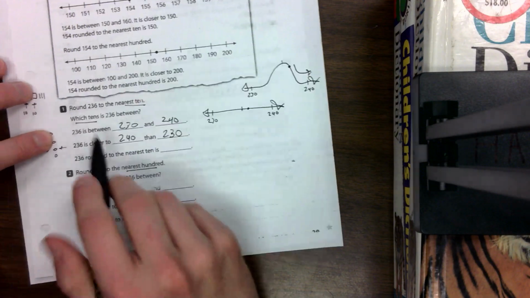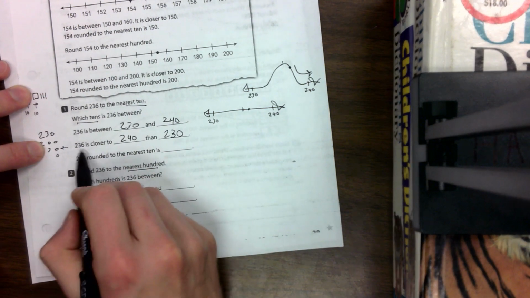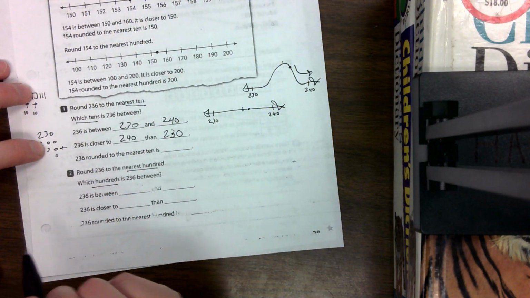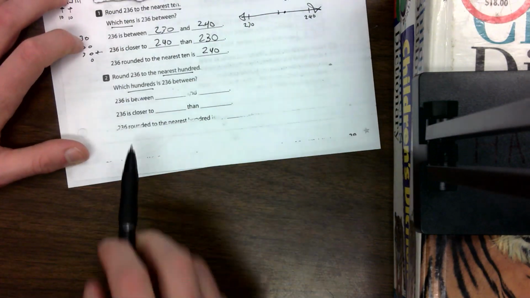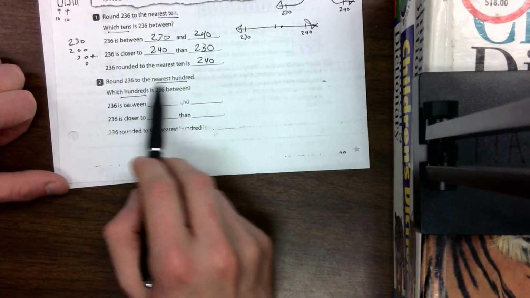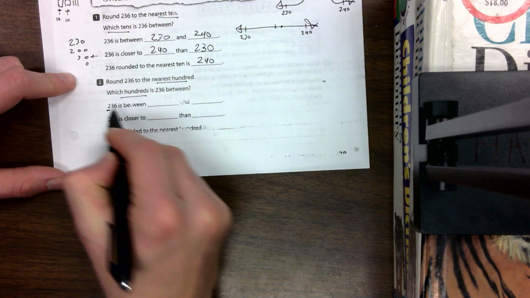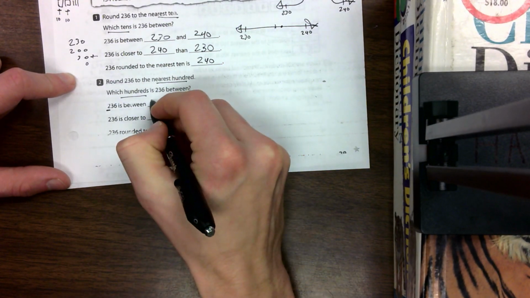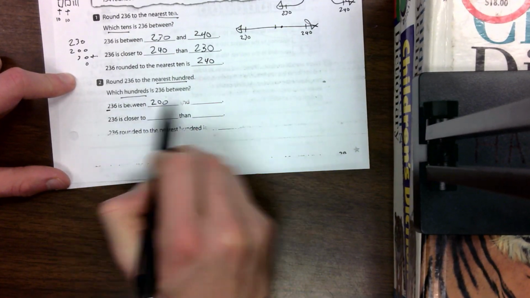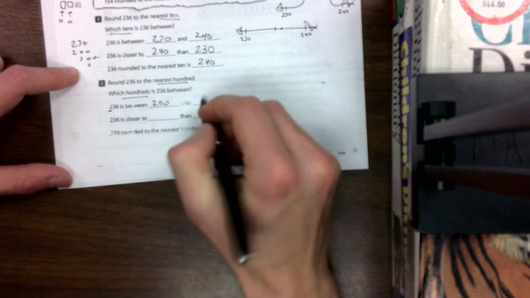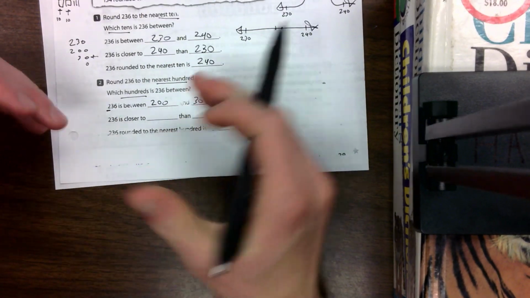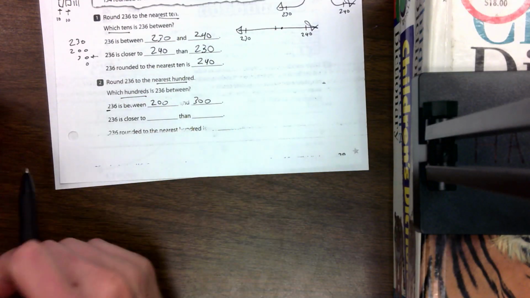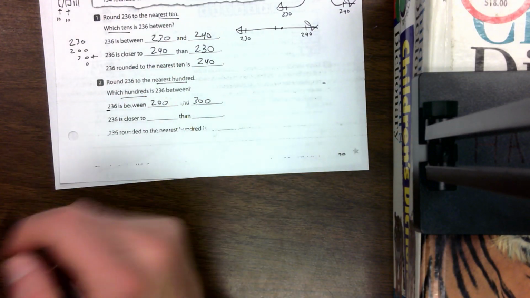Anyway, so there's that, and then you just take this same answer. Since 236 is closer to 240, then 236 rounded to the nearest 10 is 240. And do the same thing down here, except we're going to the nearest 100. This has 2 hundreds in it, so our first one is going to be 200. The very next 100, if you're counting by hundreds, is 300: 100, 200, 300, 400. 236 falls somewhere in between those two, and then it's our job to find out which one is closer.